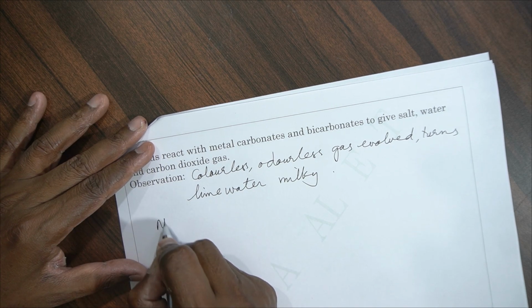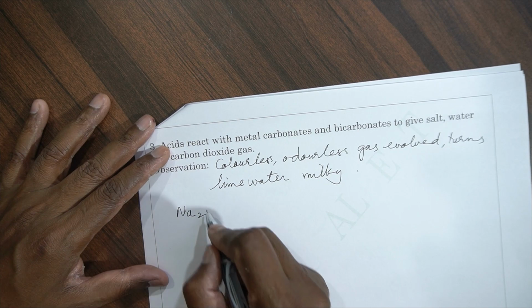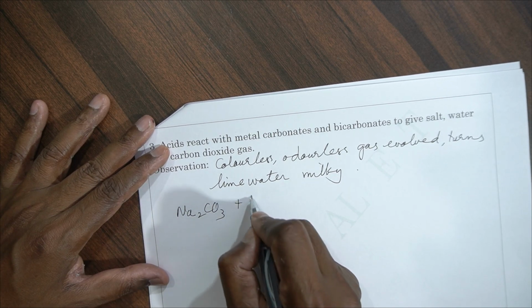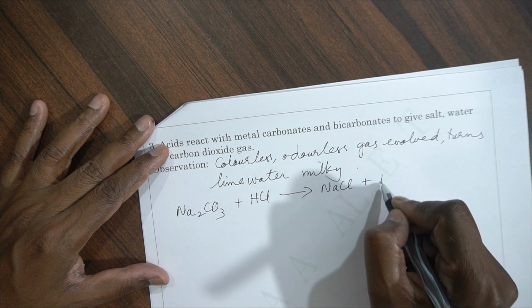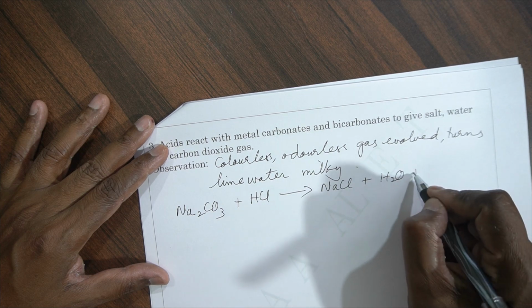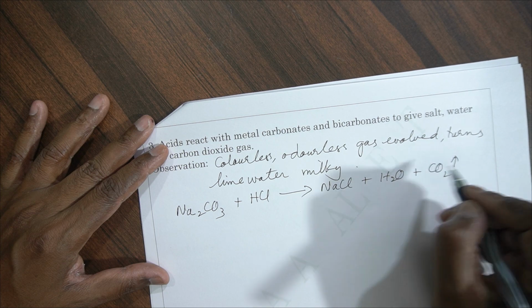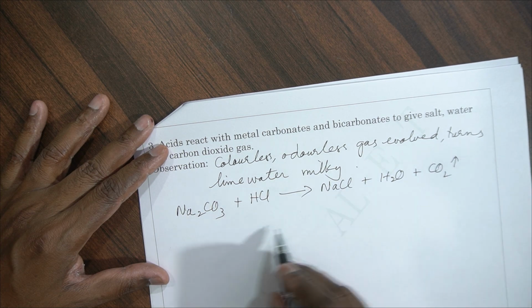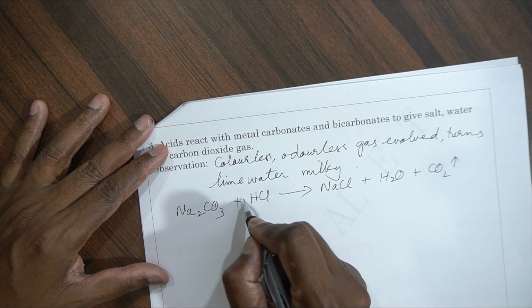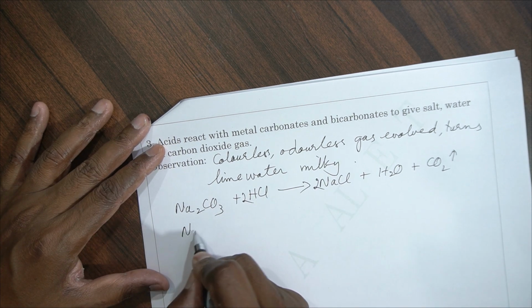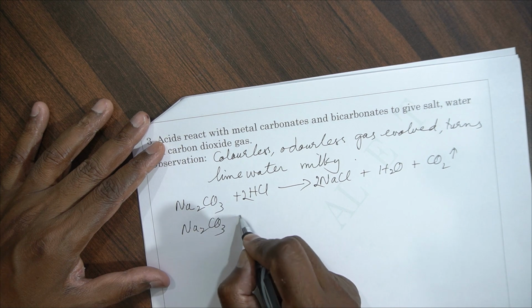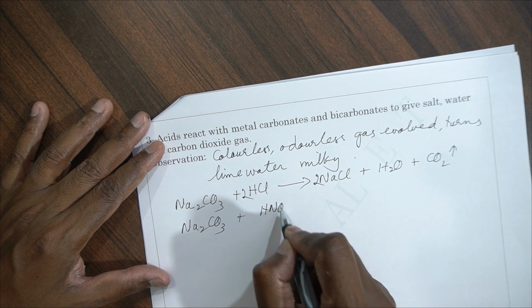Now let us write the reaction. The metal carbonate, sodium carbonate, Na2CO3 reacting with hydrochloric acid, NaCl plus H2O plus CO2 as per the reaction. Salt, water and carbon dioxide. 2 sodium is there, 2 HCl will be required, 2 NaCl will come. It is balanced.